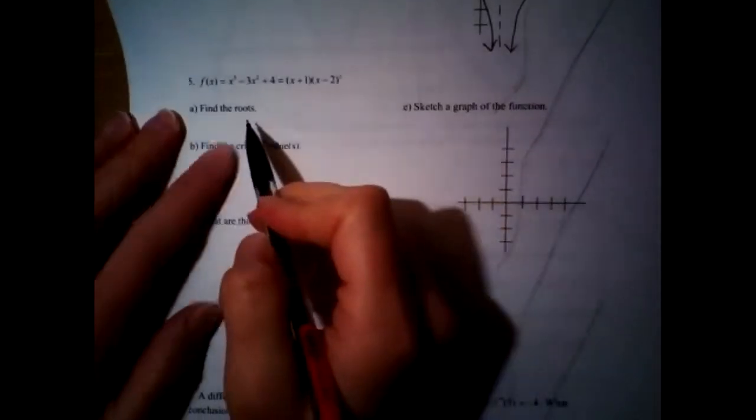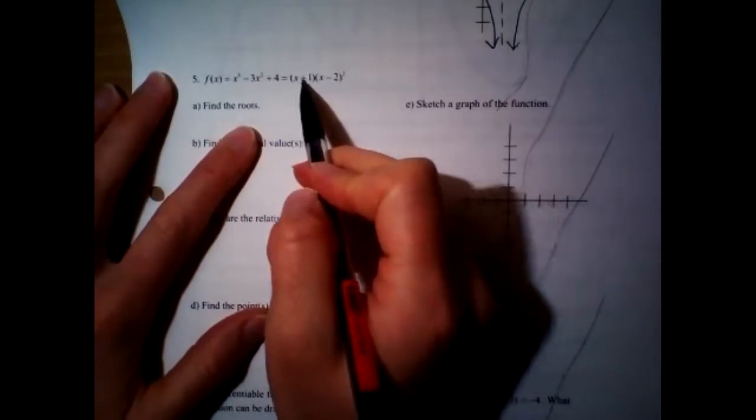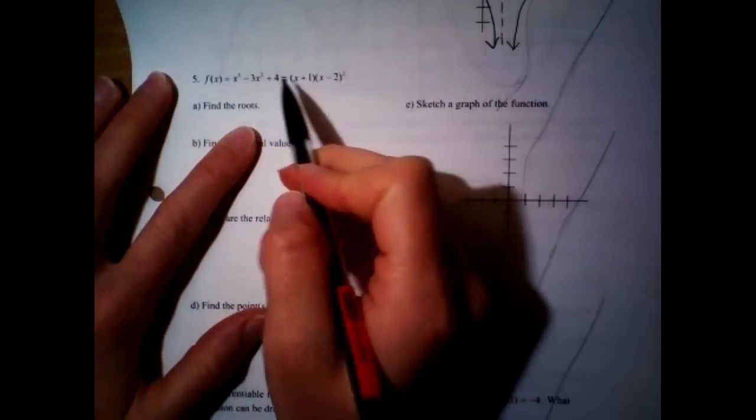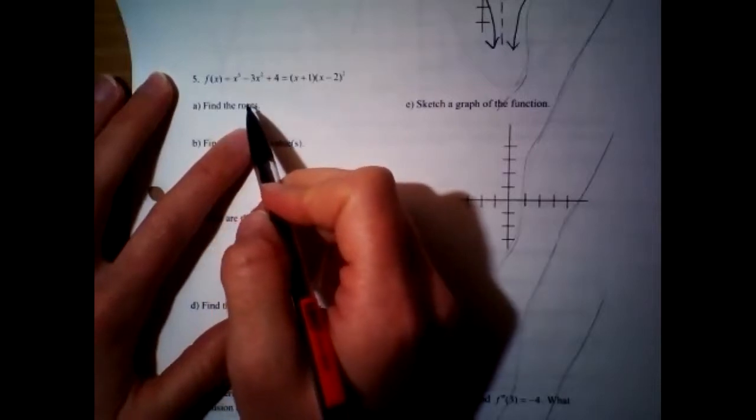All right, number 5 is the same kind of thing we did with number 1. So we're going to go through this whole process again. I'm not going to make us write the justifications for the sake of time here. So we're going to get all this information and then sketch the graph. So we're given this function written this way and in a factored version, which is nice to have in both formats. So letter A says find the roots.